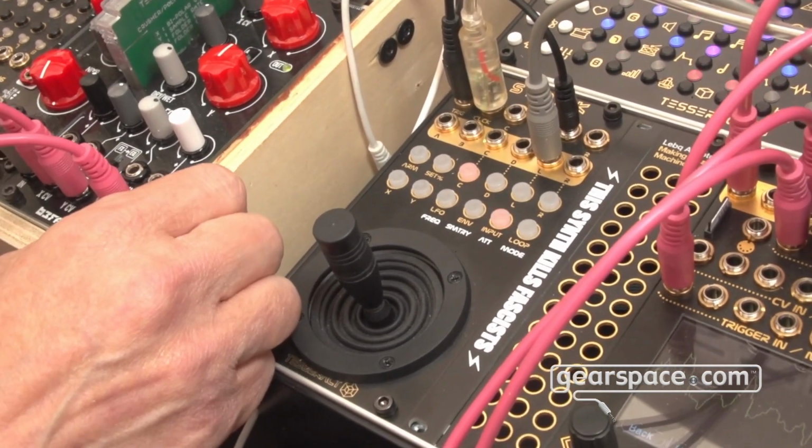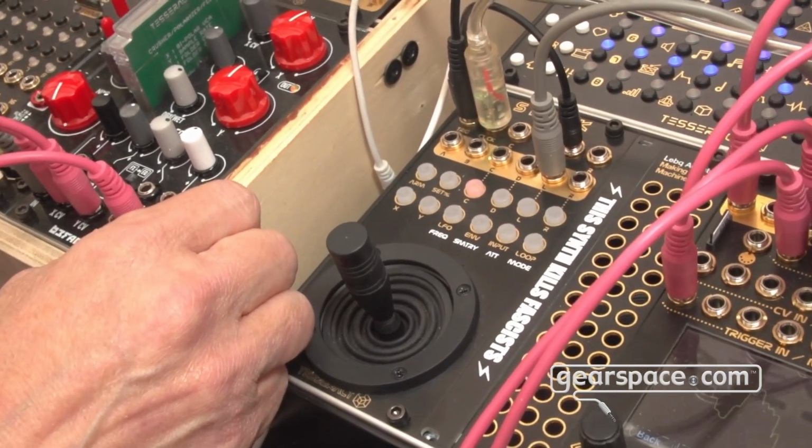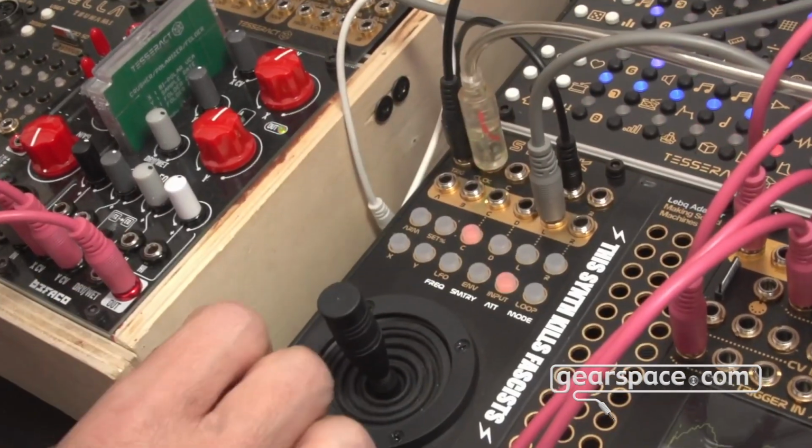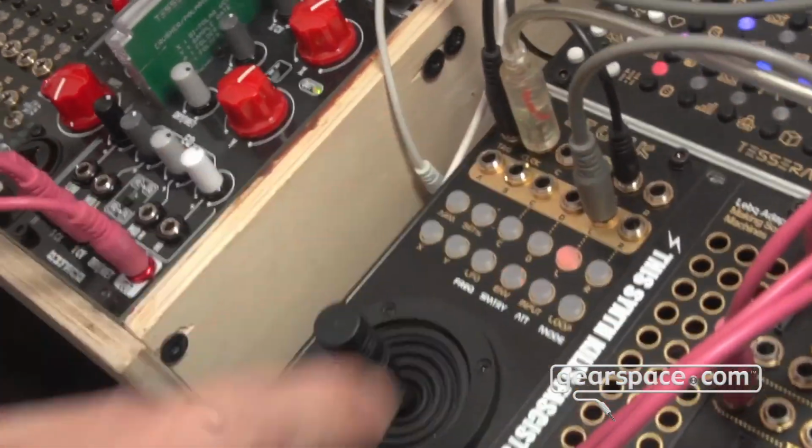For the audio channels, it's a little different, because what it does is process the incoming audio signal. So, for example, let's put some drums here.